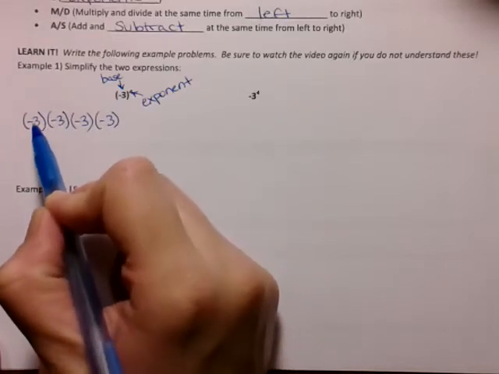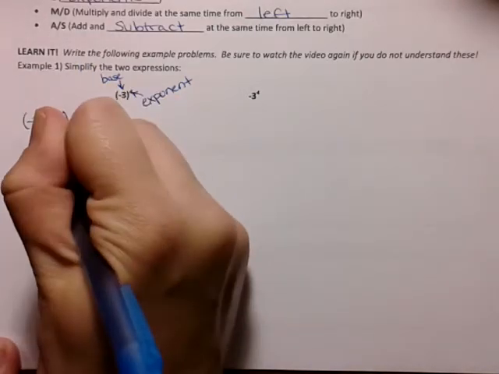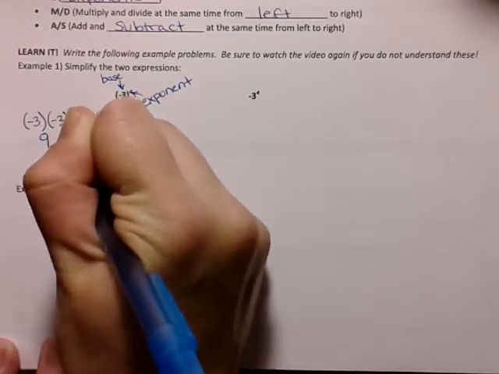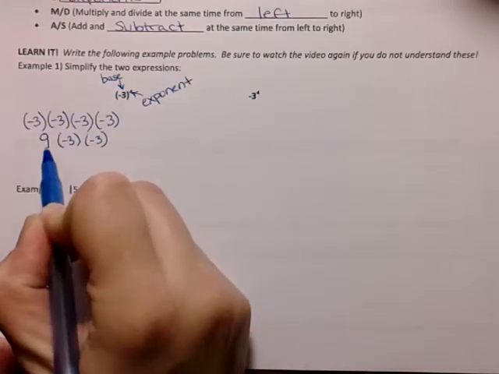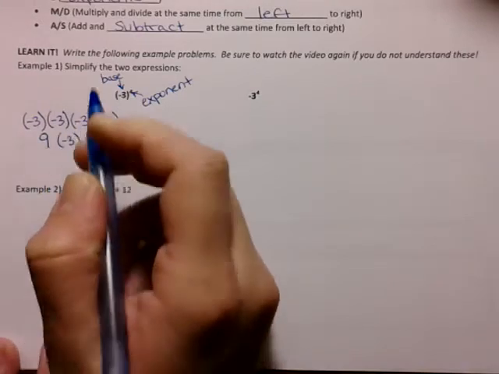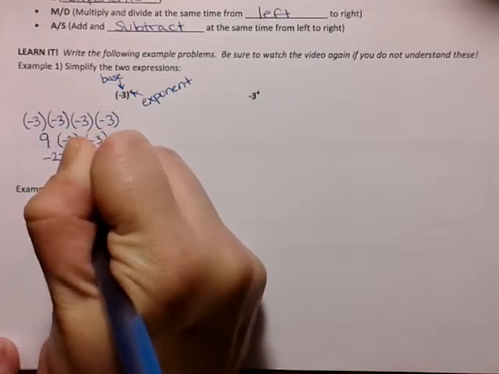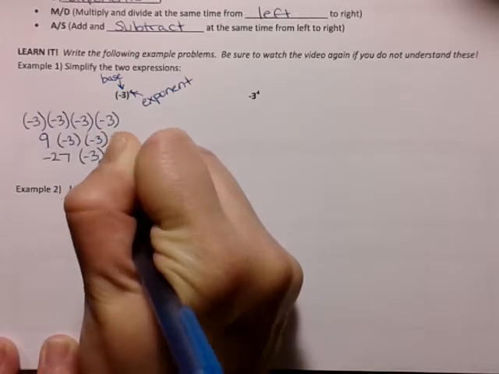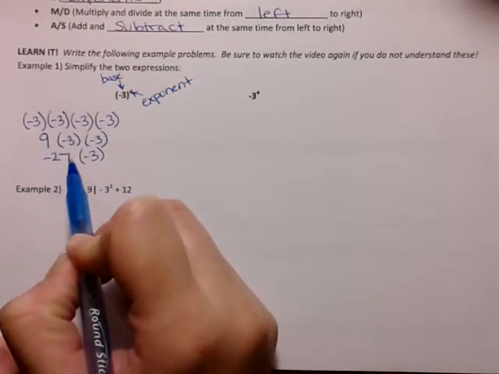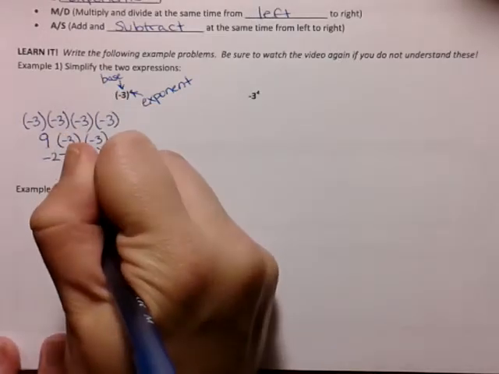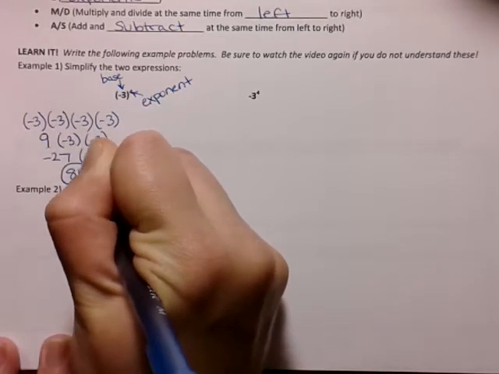So if we work this out, -3 times -3 gives us +9, times -3, times -3. 9 times -3 gives us -27, times -3. Again, we're working from left to right. And finally, -27 times -3 gives us 81.